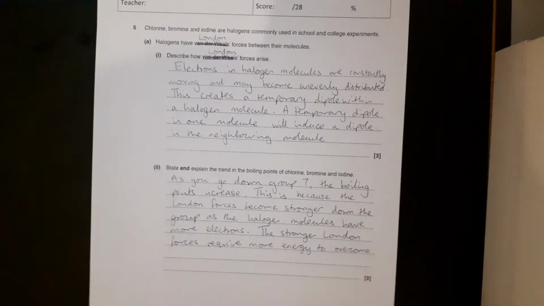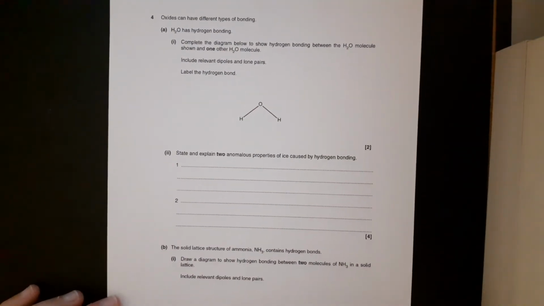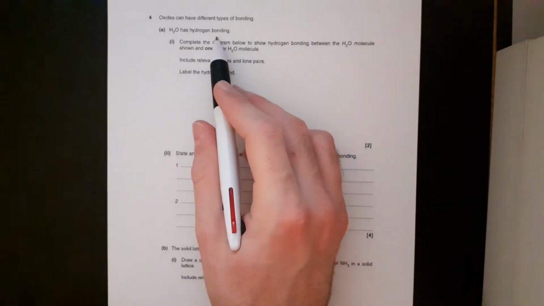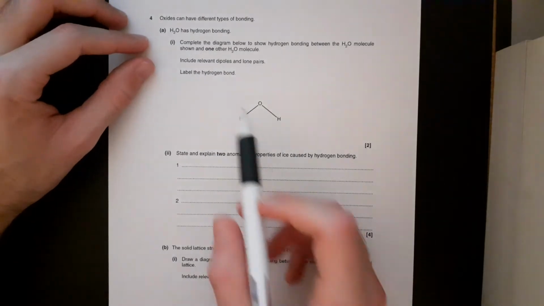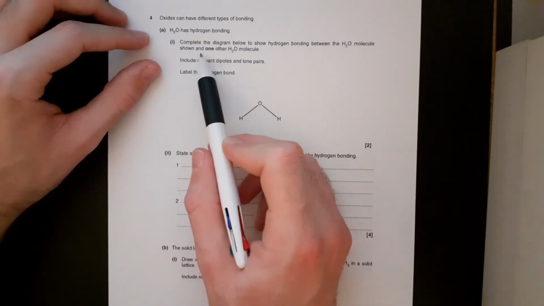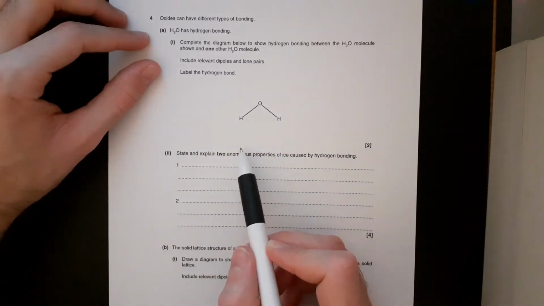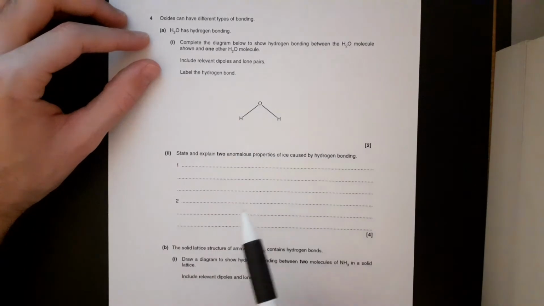Okay, so that was all about London forces, but there are other types of intermolecular forces. Okay, and these questions here are going to focus on hydrogen bonds. Okay, so here it's talking about water. Water has got hydrogen bonding. Complete this diagram to show hydrogen bonding between the H2O molecule shown and one other H2O molecule. Include relevant dipoles and lone pairs. So this is nice. It's basically telling us what to do.